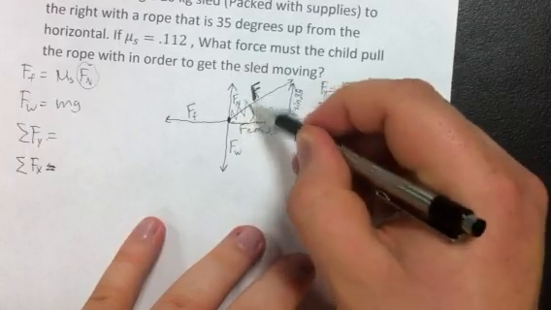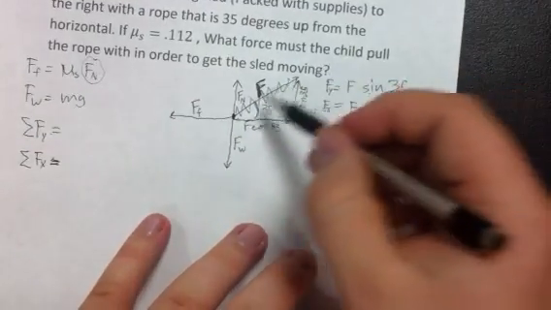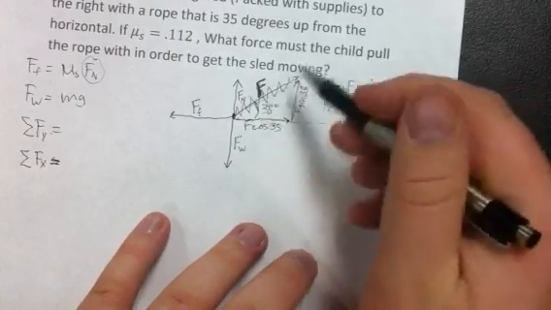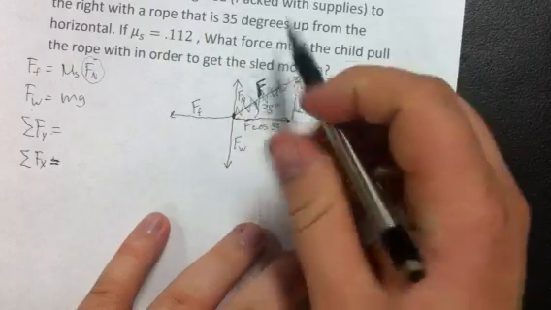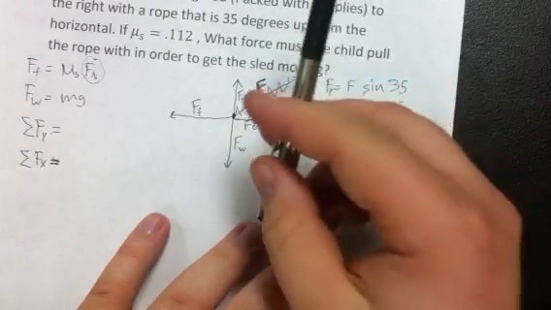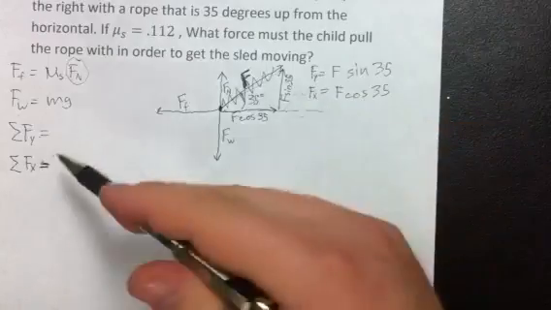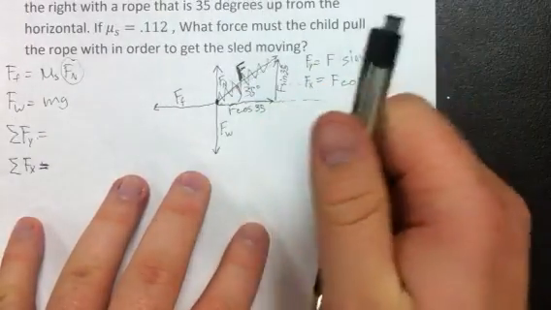Okay, so we can get rid of this vector now because it's represented by this vector and this vector. And now that we've split this vector into its components, we have all concurrent vectors. All of them are either acting in the horizontal or in the vertical direction. So, first thing we want to do is sum the forces about y. If it's acting up, it's positive. If it's acting down, it's negative.